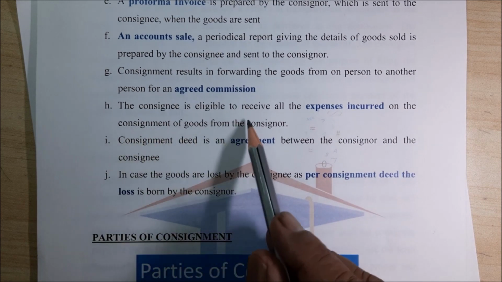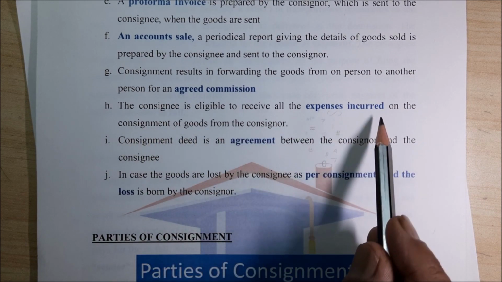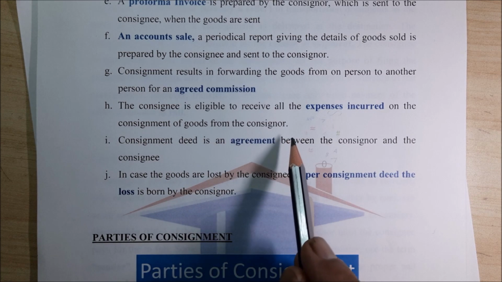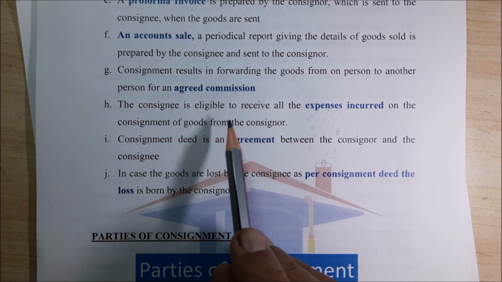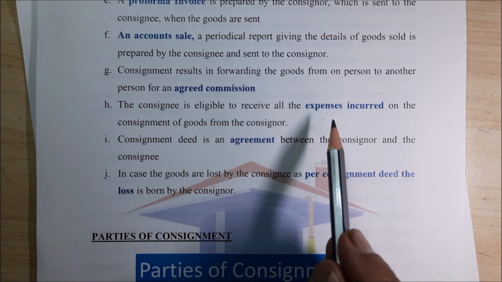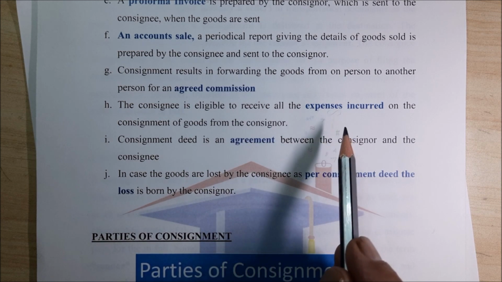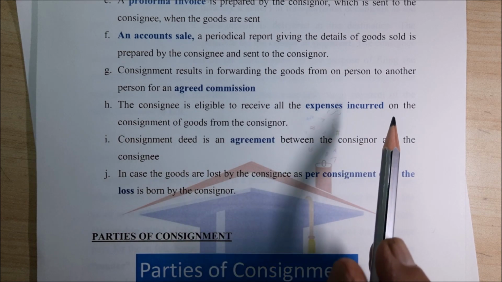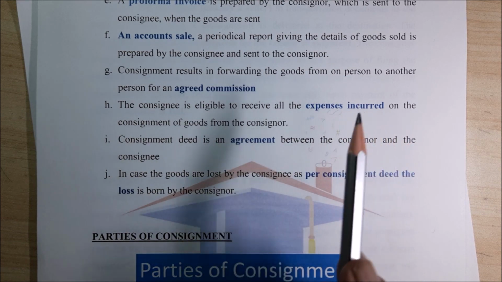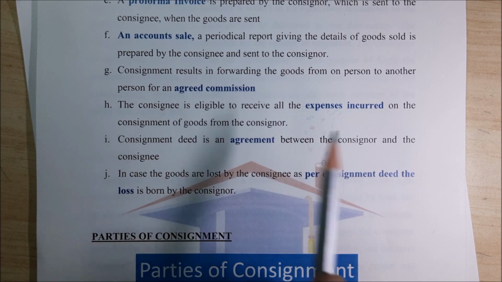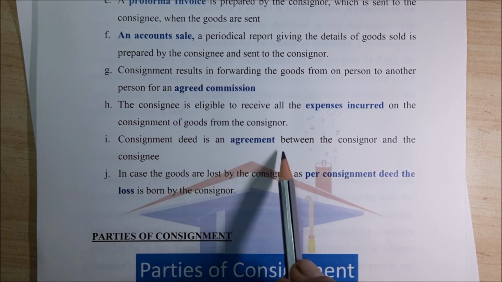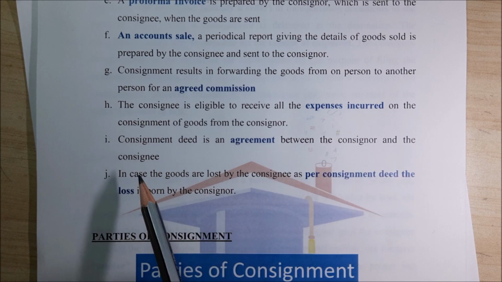The consignee is eligible to receive from the consignor all expenses incurred on the consignment of goods, because he is not a partner. He is only an agent. So whatever expenses he bears should be borne by the consignor.